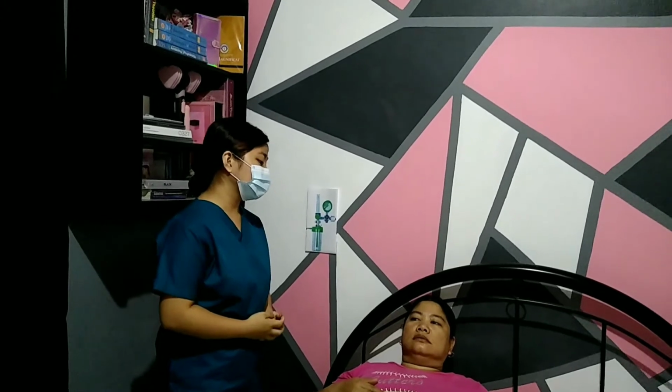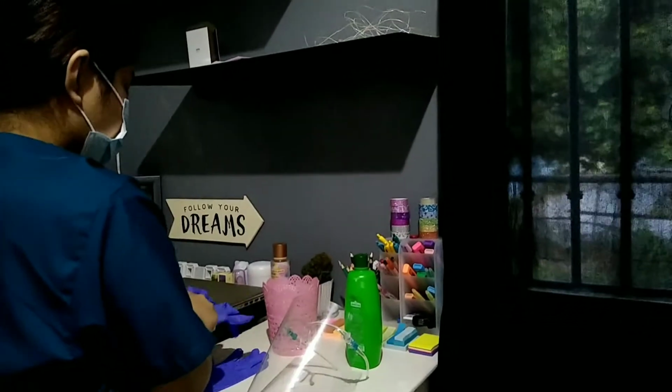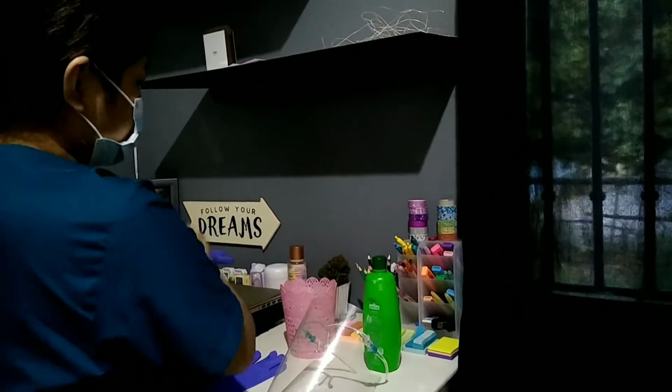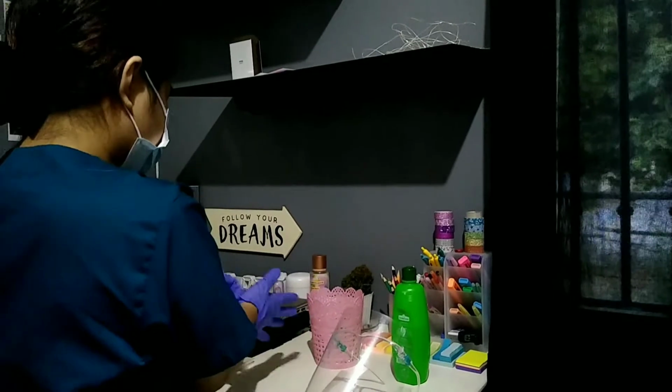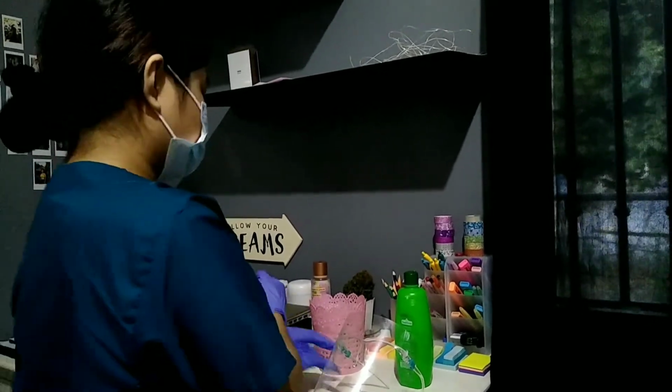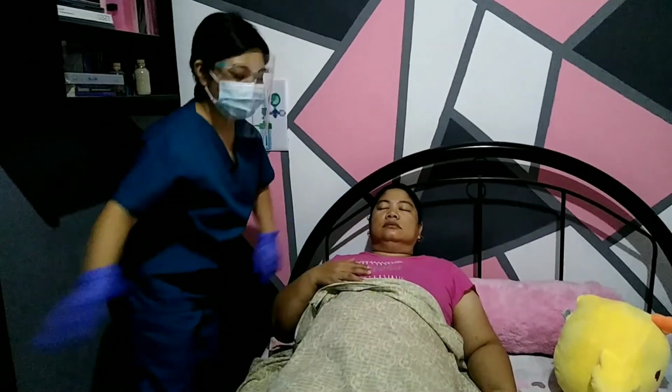Ma'am, please allow me to close the curtains for your privacy. Is it okay with you? Okay, thank you, ma'am. Close the curtains. And then perform hand hygiene. And then wear the clean gloves. Okay. And then wear also the face shield if indicated. And then after it, adjust the bed to appropriate height, lower side rails, and check locks on bed wheels.